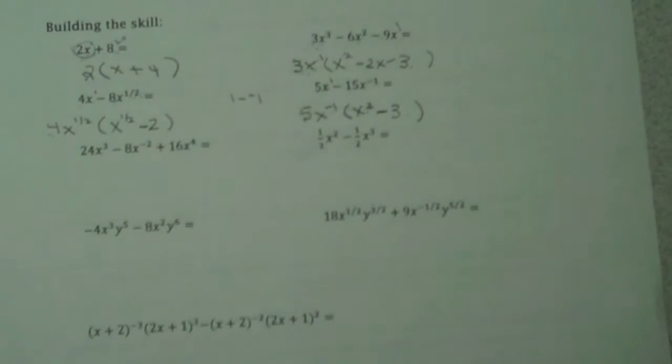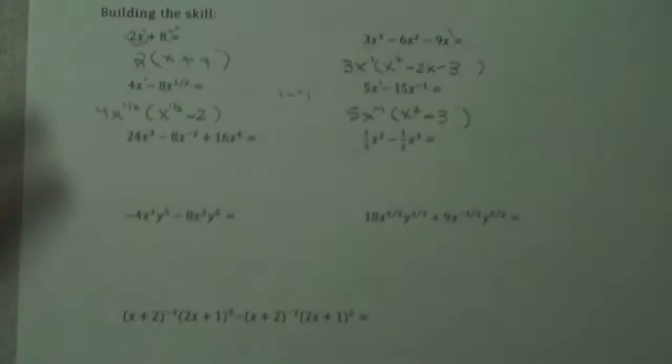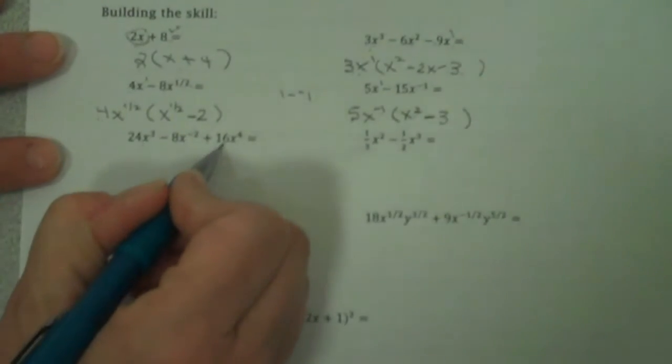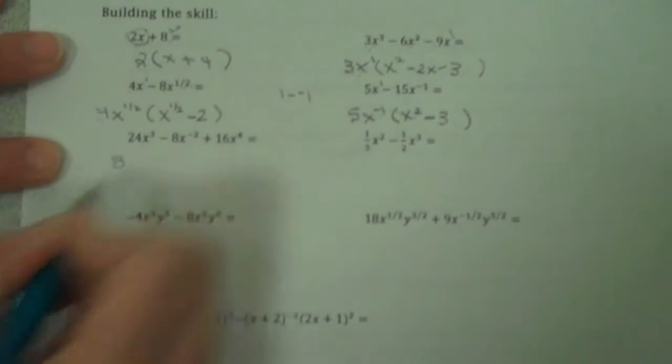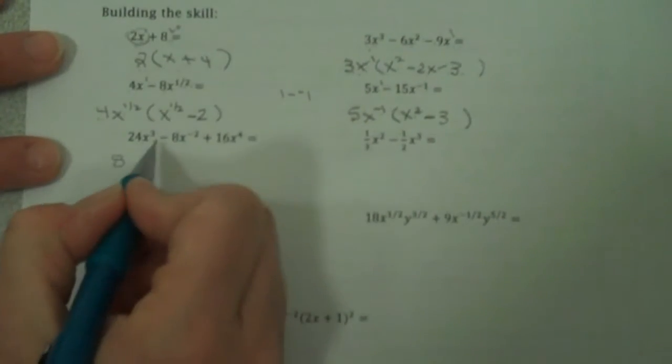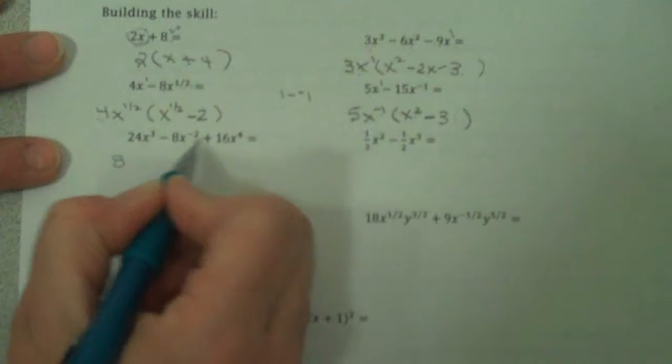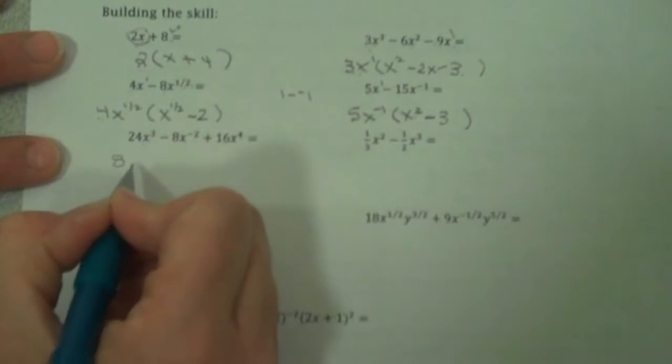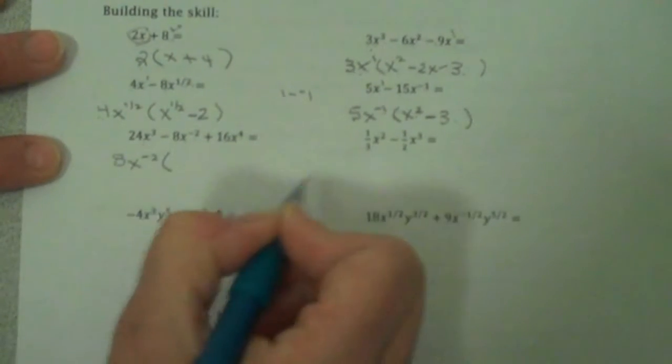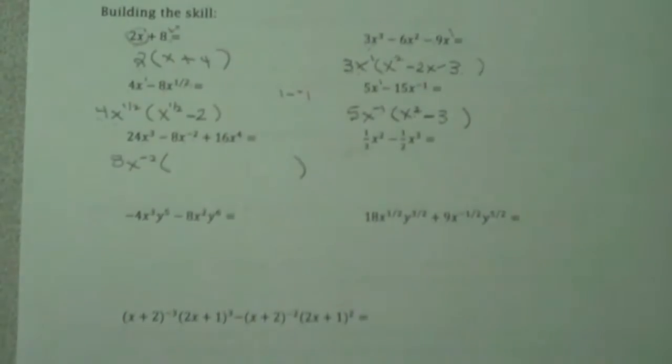So looking at the third one, same idea, just 3 terms instead of 2. We're going to take a look at 24, 8, and 16 and factor out an 8. We're going to take a look at x cubed, x to the -2, and x to the 4, and we're going to choose the lowest of those 3 to factor out.